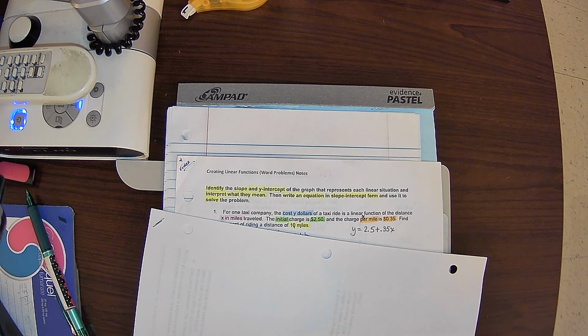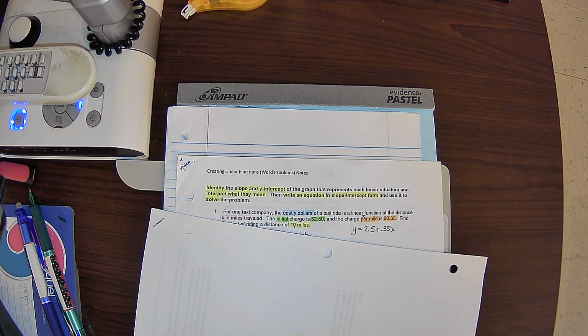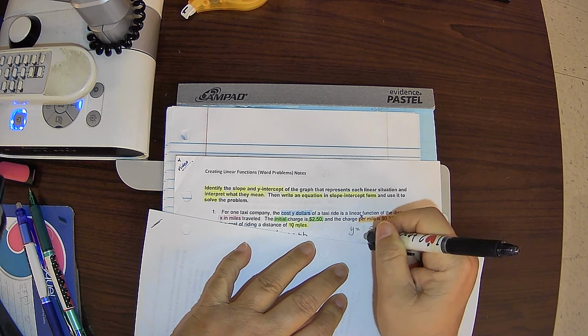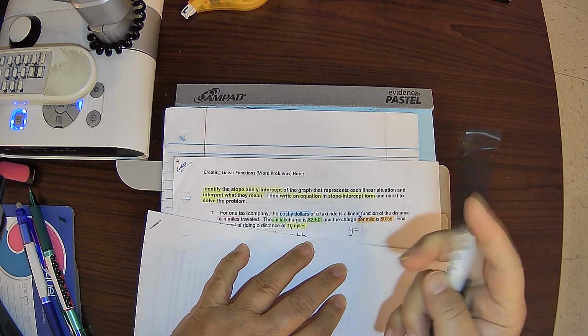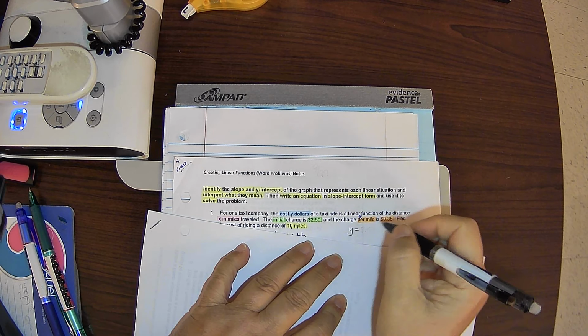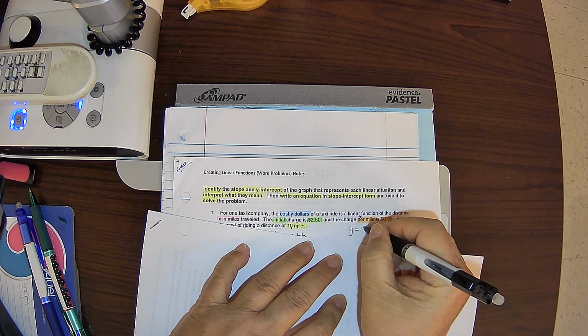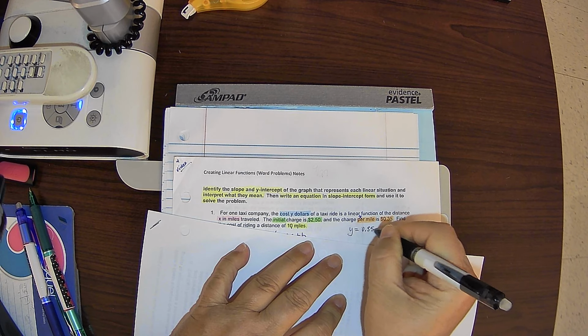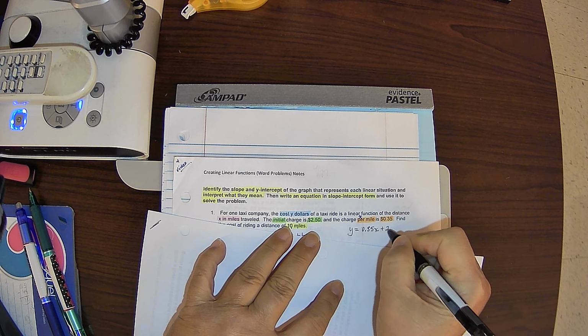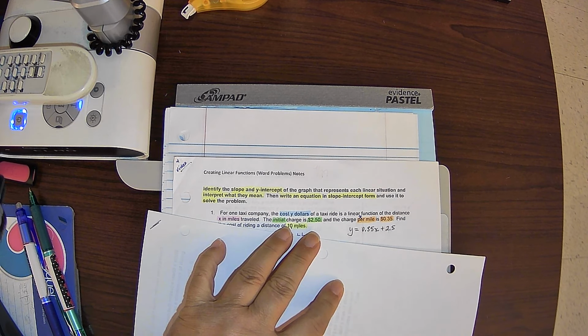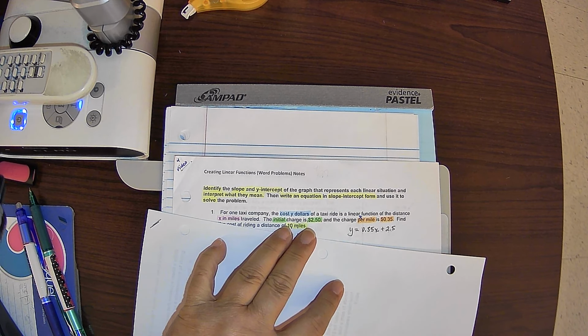Because we're talking about y equals mx plus b situation. So we want to write it with the variable first. So let's do that. So I've got y equals 0.35x gets the variable plus the 2.50. But remember, it's not money until I explain it, so just leave the 0 off.